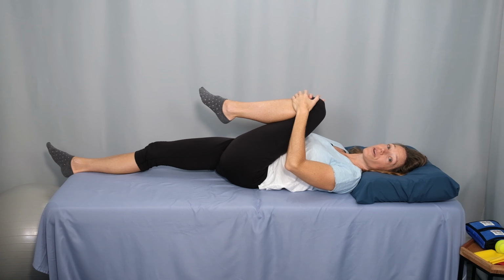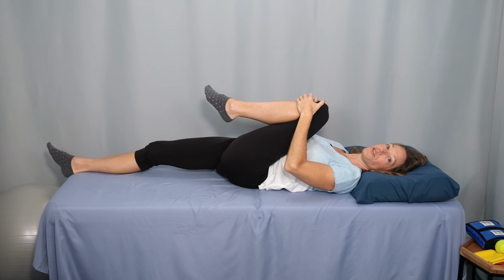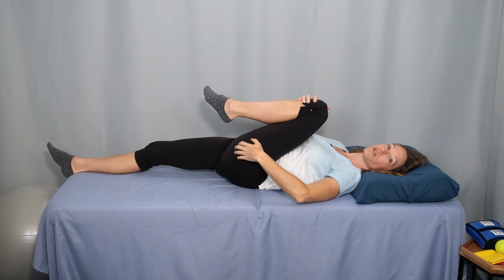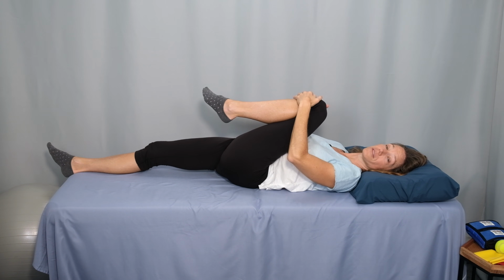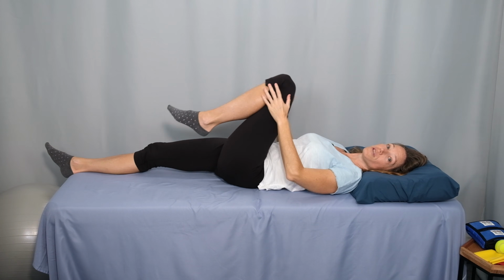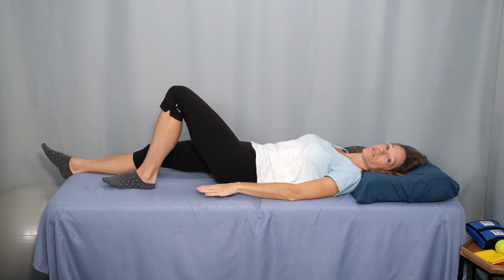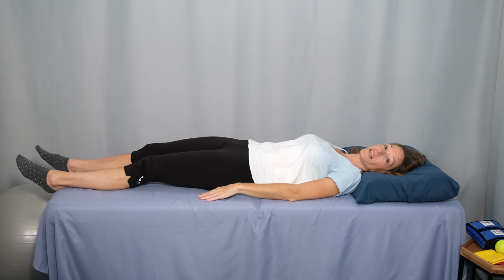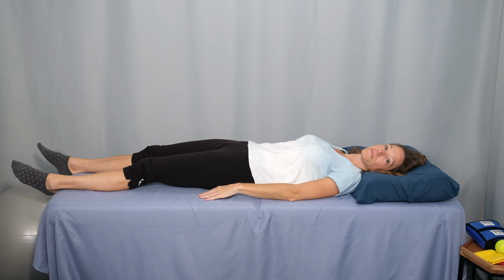You might find the longer you hold the stretch, the more your leg is able to relax. And you'll be able to bring your knee in a little bit closer to your chest and feel more of a stretch throughout the buttocks. All right, after you've held it, as long as you feel comfortable, slowly put your foot back down onto the surface and then extend it, straighten it all the way out.